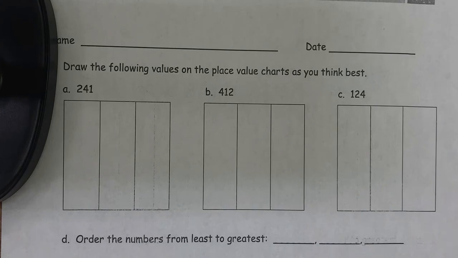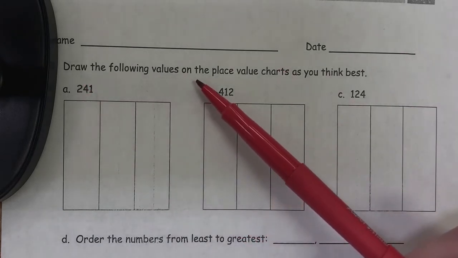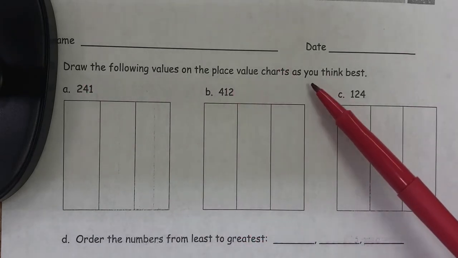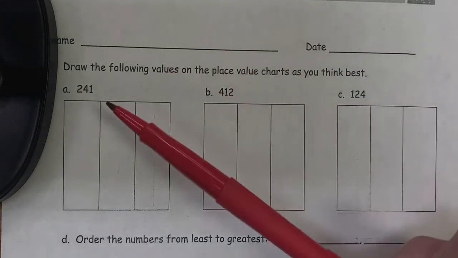So today for math, you watched the lesson 18 Eureka math video on order numbers in different forms. And so today we're going to be going through the lesson 18 homework sheet just to review what you learned in today's lesson. So for number 1, it says draw the following values on the place value charts as you think best. So let's start with A.